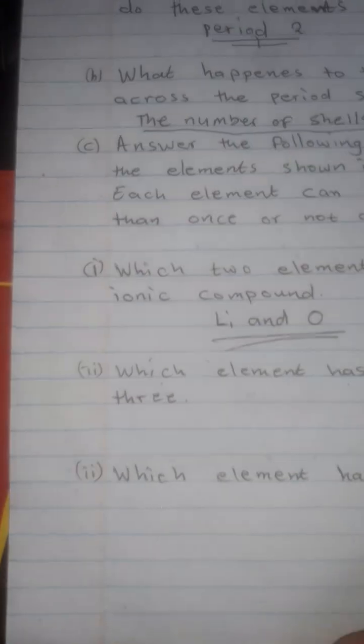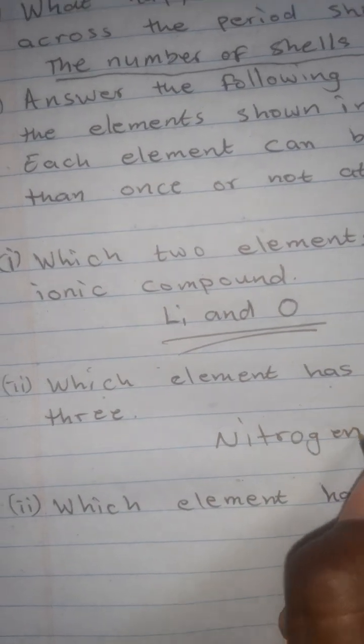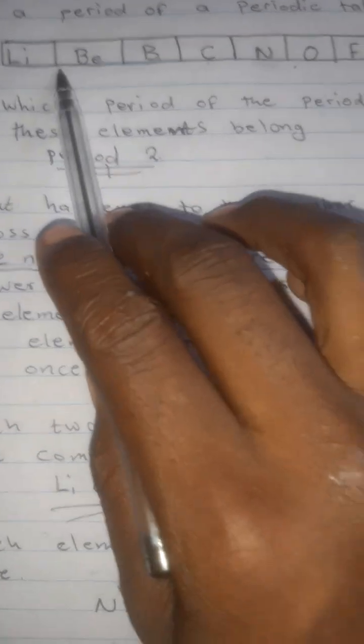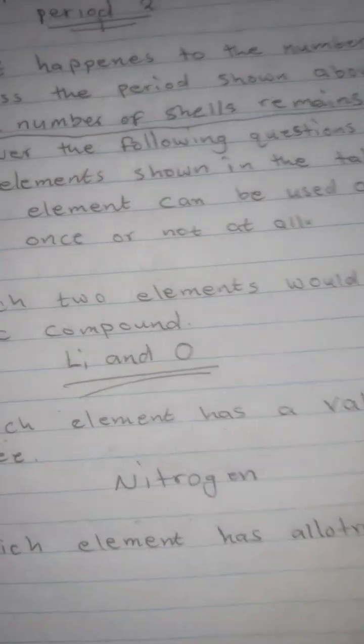So nitrogen qualifies. That is how you check. So you just say nitrogen. Even for metals, you can check the one which will lose 3.